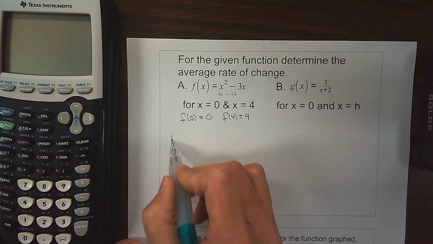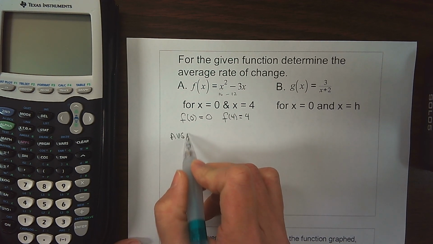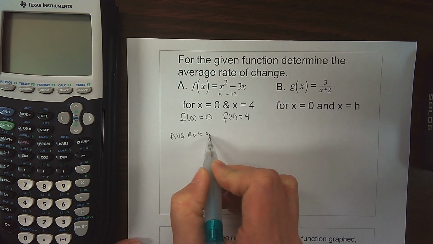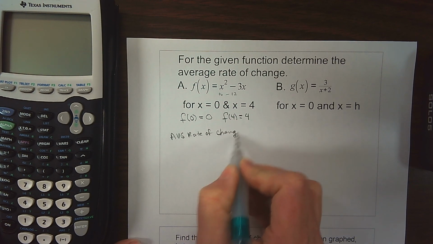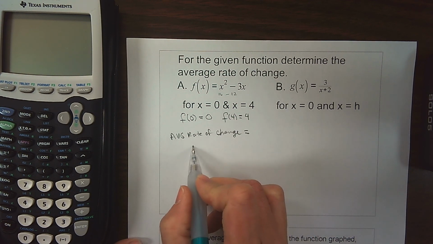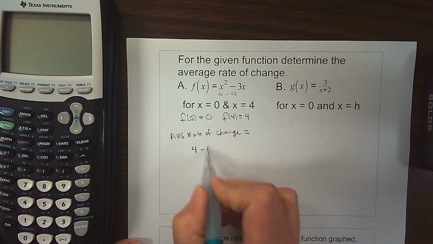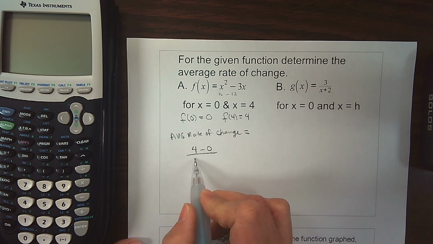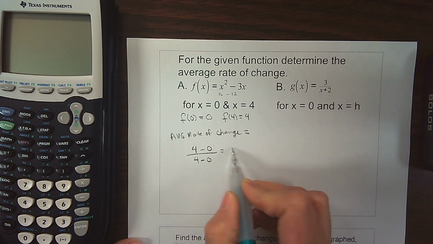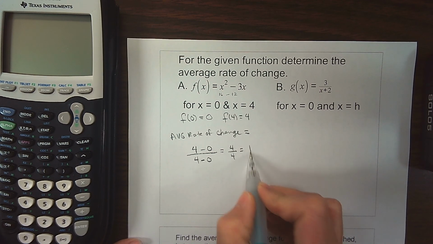And once again, the average rate of change equals the change in y's, so 4 minus 0, over the change in the x's, 4 minus 0. I get 4 over 4, or 1.